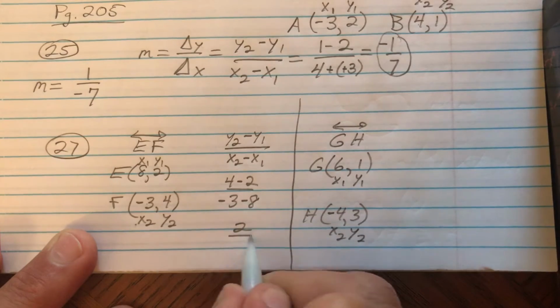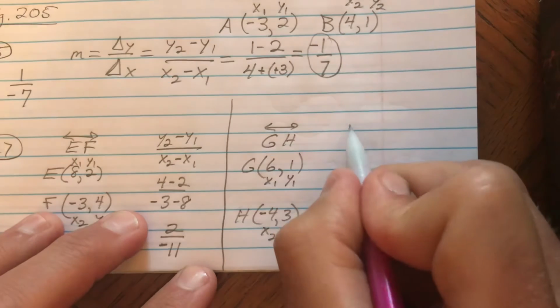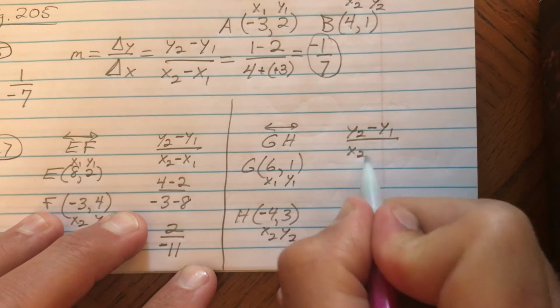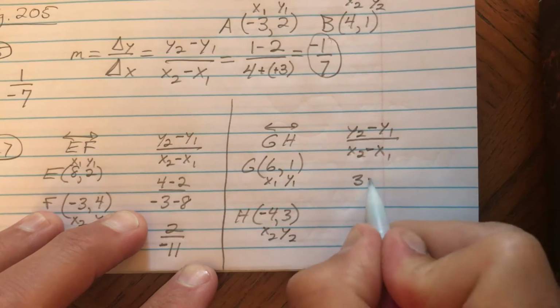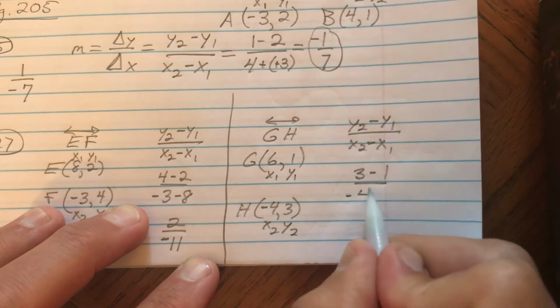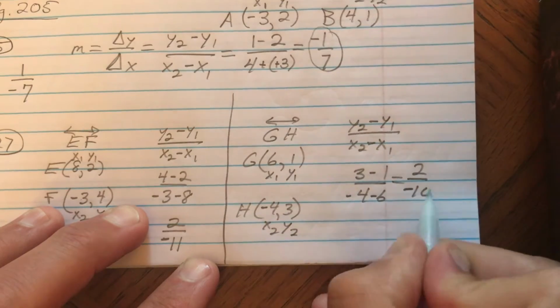So this is 2 over negative 11. Let's see what happens in GH. Same thing, y2 minus y1 over x2 minus x1. So 3 minus 1 over negative 4 minus 6. So this is 2 over negative 10.